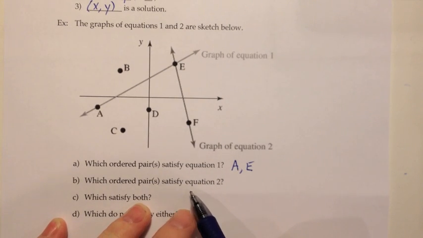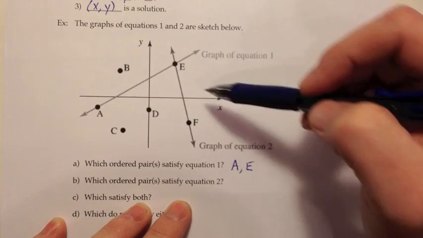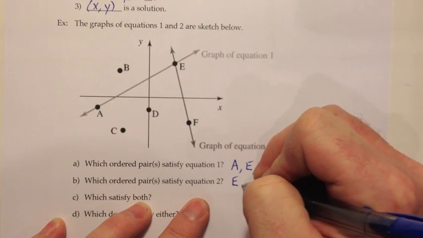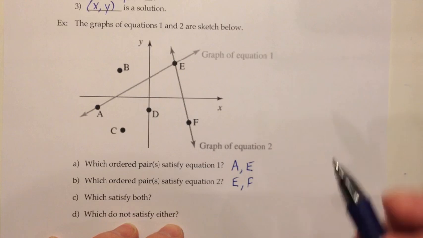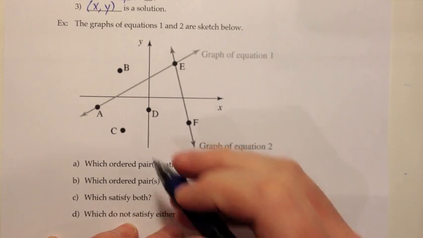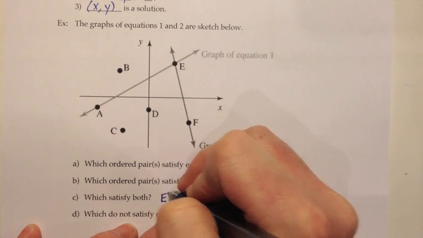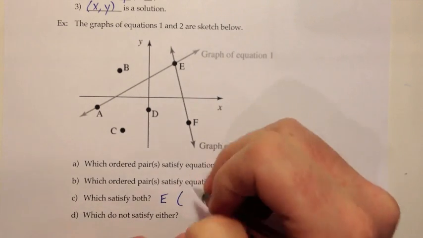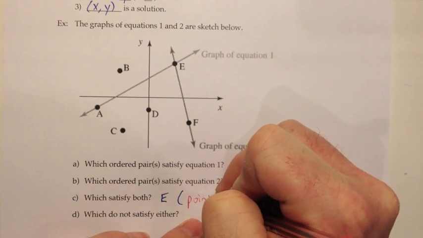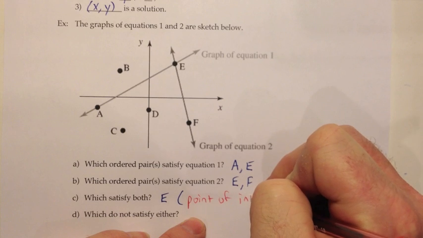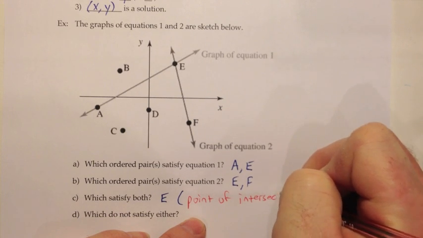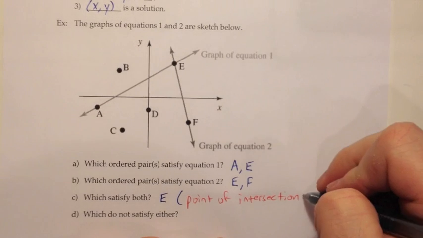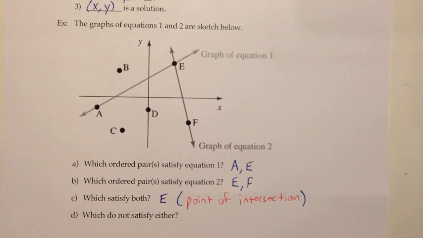And then which ordered pairs satisfy equation 2? So now we have to be on the graph for equation 2. It looks like that would be E comma F. Which satisfy both? Well, you can see the E that is in common. When they ask that, what you'll always get for that answer will be the point of intersection, and that'll be important for us to remember later on in the course. But the point of intersection is always the one that satisfies both.